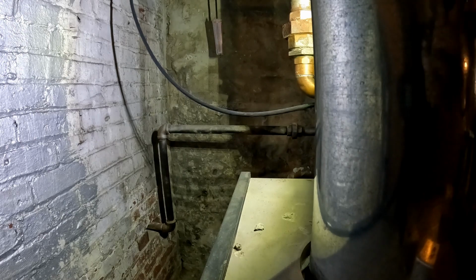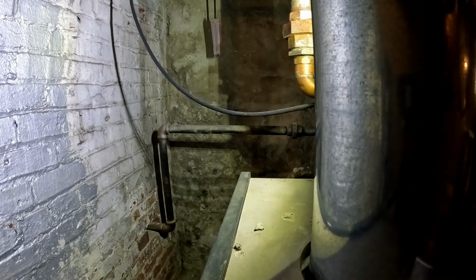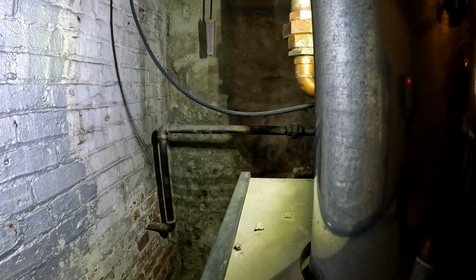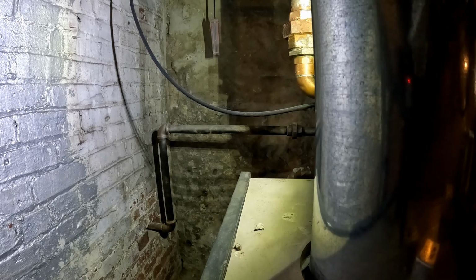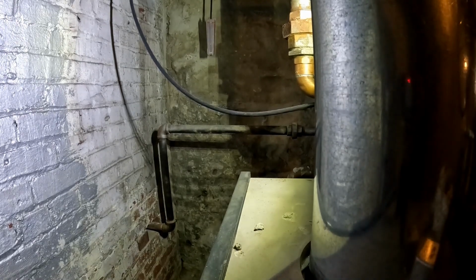So we corrected this small problem. The homeowner didn't even know. This is a rental next door to the owner. Didn't even know that this thing was putting out that much carbon monoxide going up the inducer.